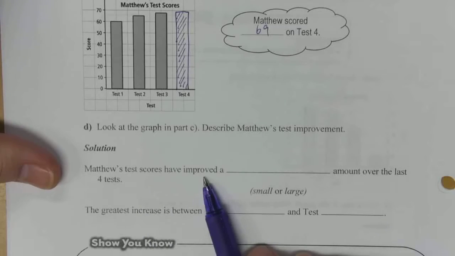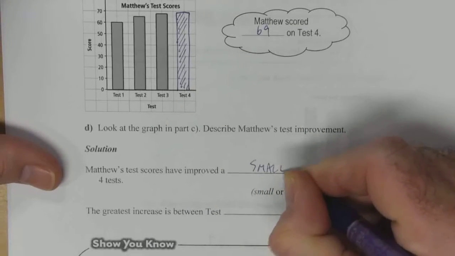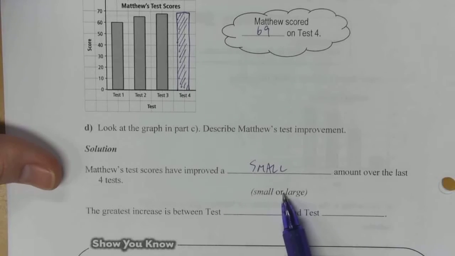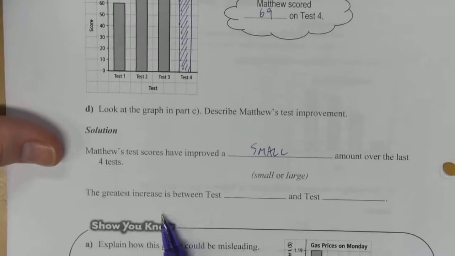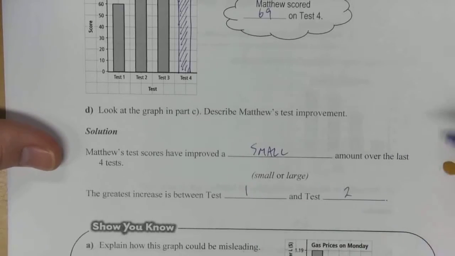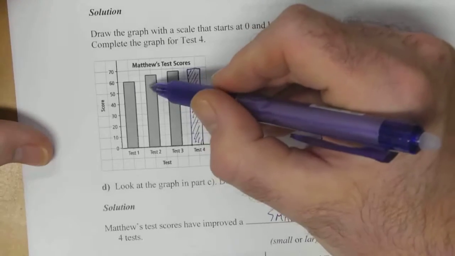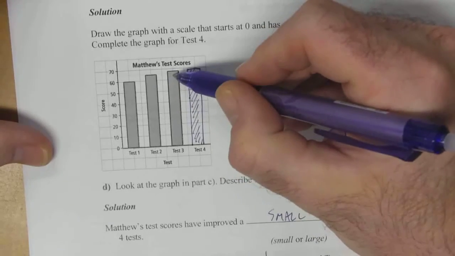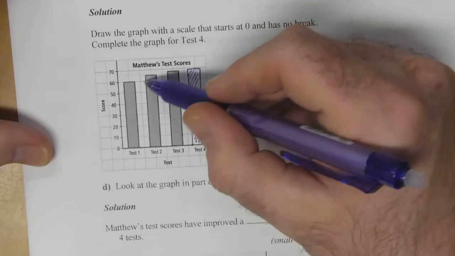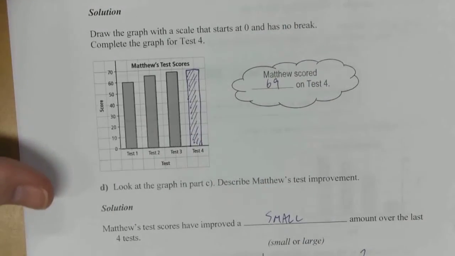So Matthew's test scores have improved a small amount over the last 4 tests. That's the reality of it. The greatest increase is between test 1 and test 2, where he went from 60 to 65. So there was an increase of 5 on that one. There was 5 to go from here to here. It was only 3 to go from here to here, and only 1 from here to here. So the biggest increase is this gap right here of 5.